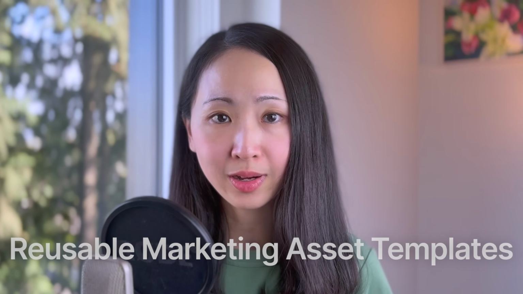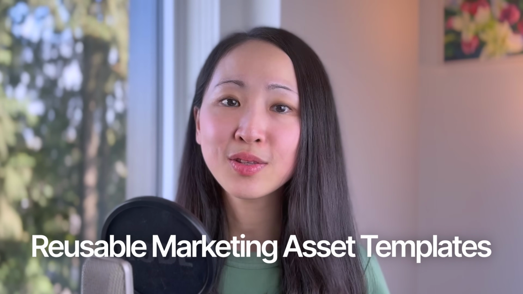Alright, this time let's build something different. We can now base on this design system and build reusable marketing asset templates that you can use to create other marketing skills. And this is actually one of the best way I found to use the Claude design tool.